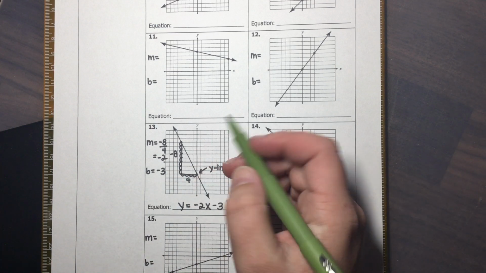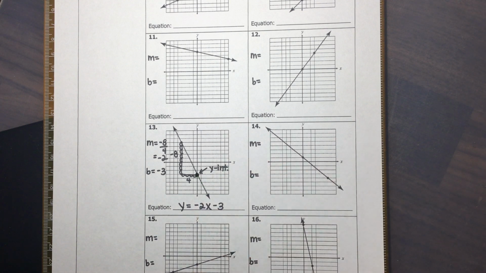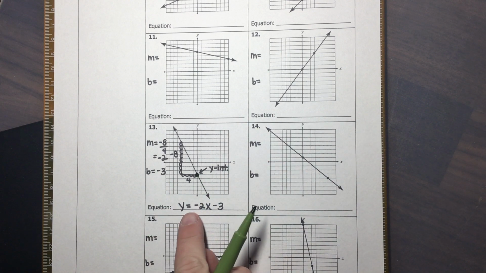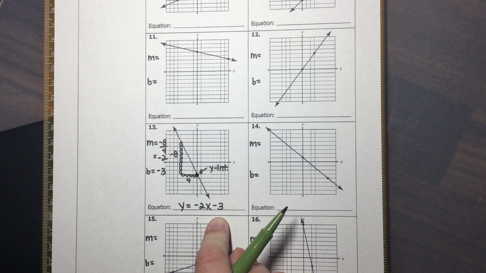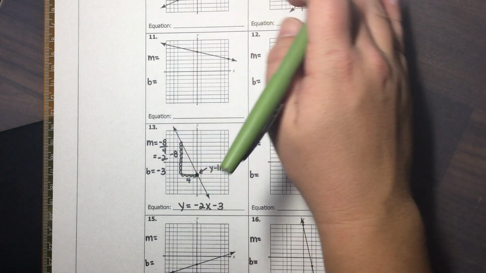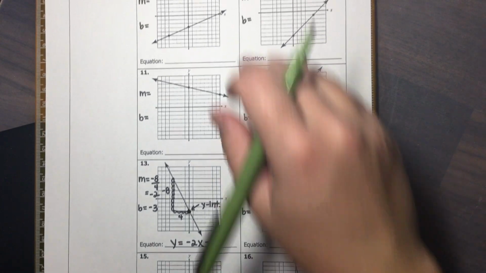Then for my y-intercept, I went down from the origin 1, 2, 3 to get to this point, so I have negative 3. So I plug everything in: y equals negative 2, which is my slope, x, and then negative 3, which is my y-intercept. You need to complete 9, 10, 11, 12, 14, 15, and 16, and then number 5 and 6 on the front page. You also have a practice homework that you can do on this. Try your best.